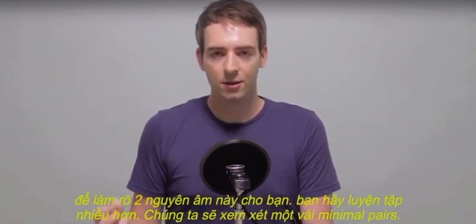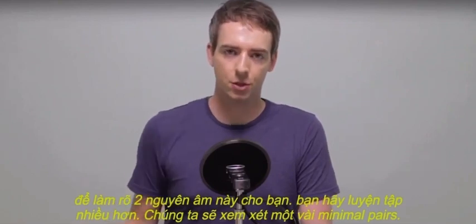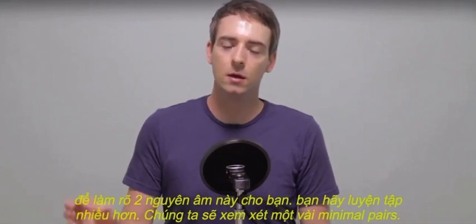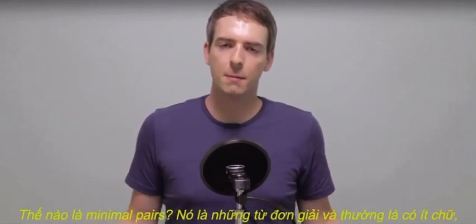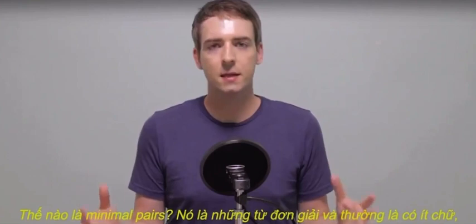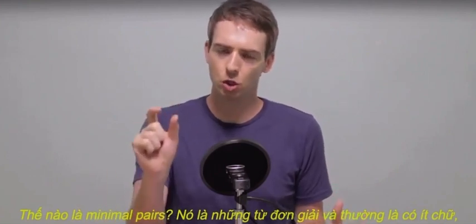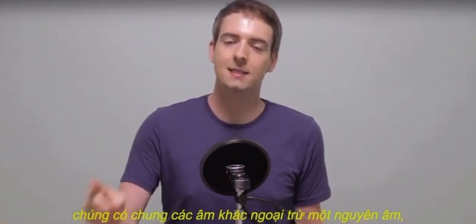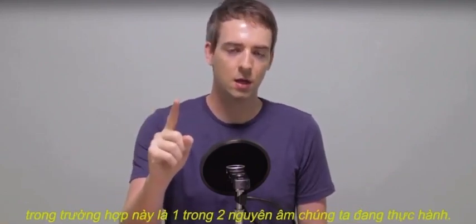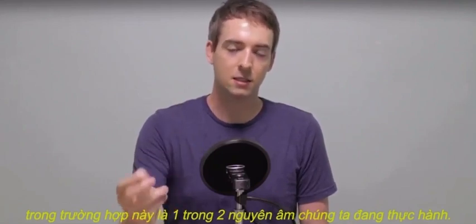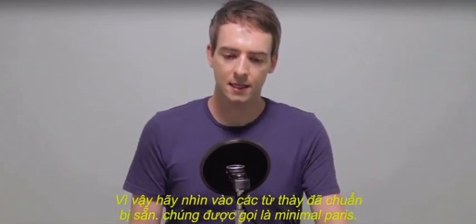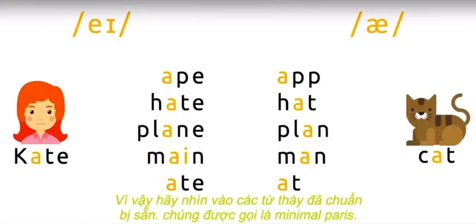Now, to make the two sounds even clearer for you, so you can practice more, we're going to look at some minimal pairs. Now, what are minimal pairs? They're simply words, usually very short words, which have exactly the same sounds except for one sound. The one sound difference is going to be the two target sounds. So look at this list that I've made for you. These are called minimal pairs.